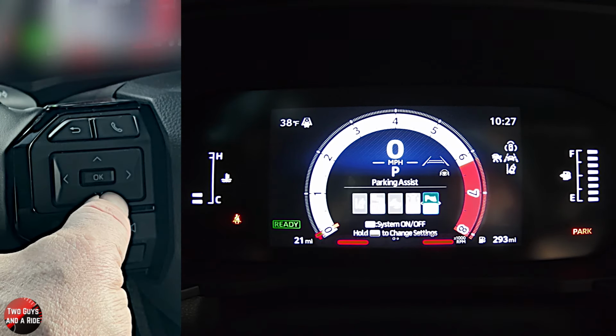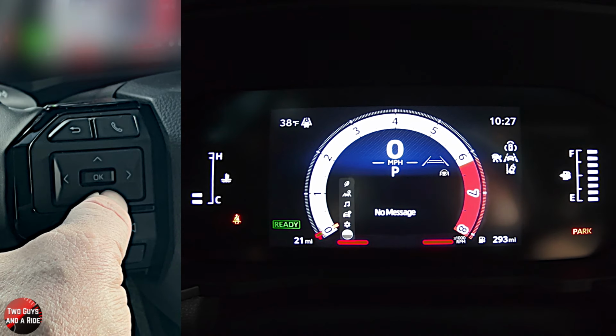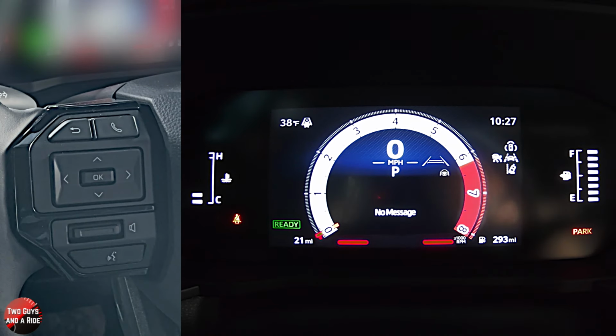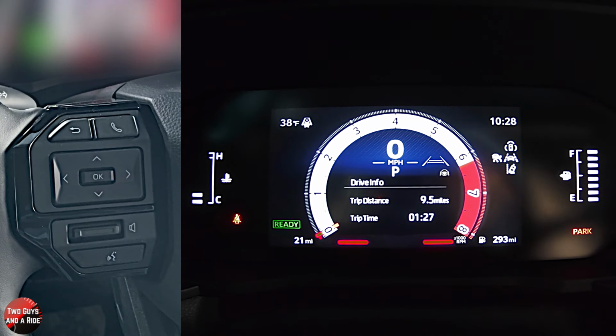And I think I can just go down at this point. Yep. This is messages. So in this screen, if your car needs, let's say windshield wiper fluid is low, or you need an oil change or something like that, this is where those kind of messages will pop up. Okay. Well, that is it for the driver's screen. Next, we're going to move over to the infotainment screen.